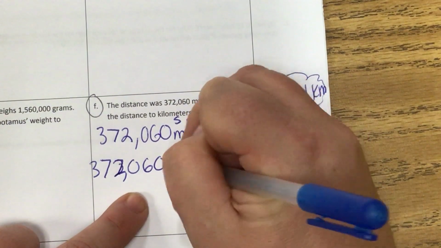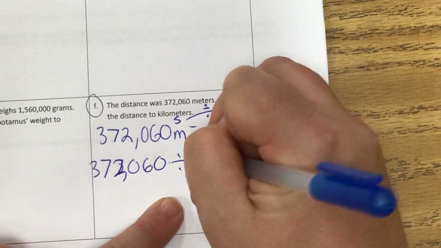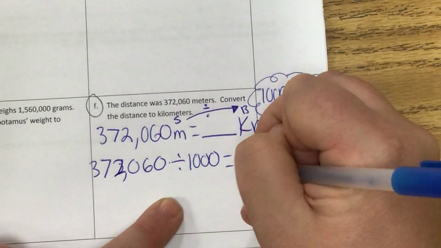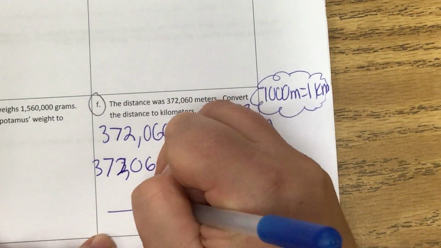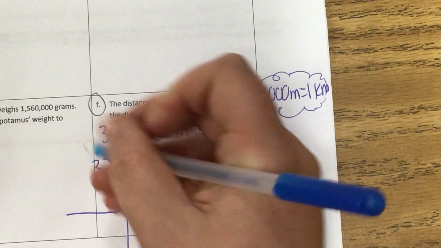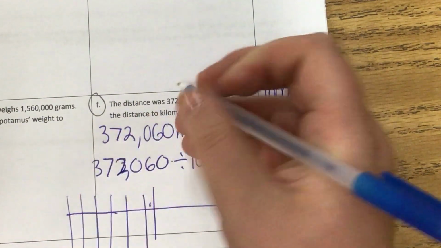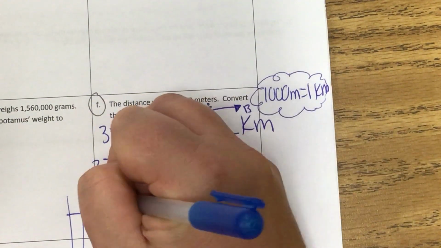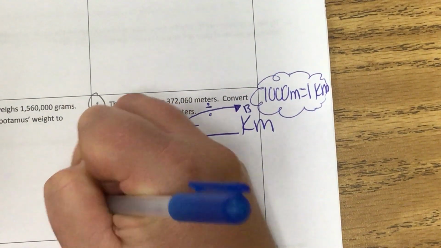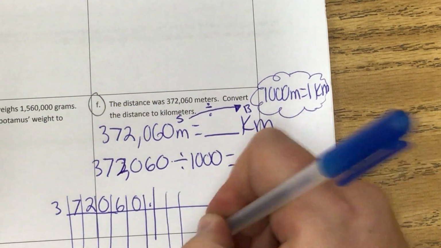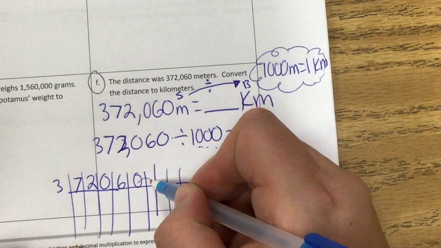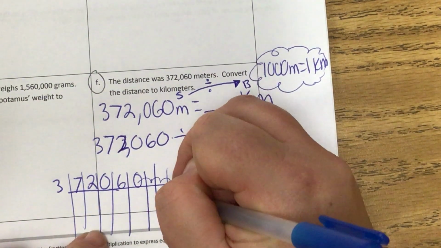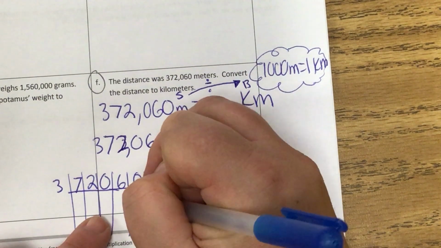So I'm going to do 372,060 divided by 1,000, which again, using your place value chart, this is what you should use your place value chart. I'm going to move everything 3 digits, 3 places to the right because of my 3 zeros.